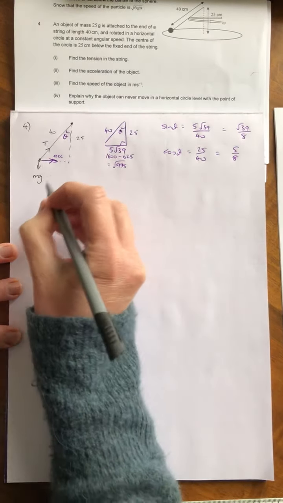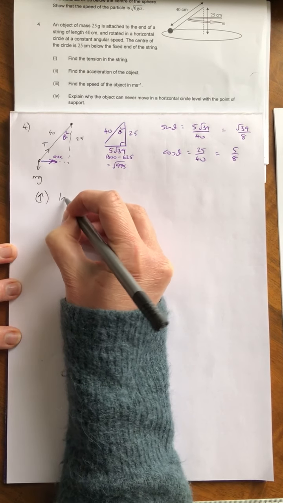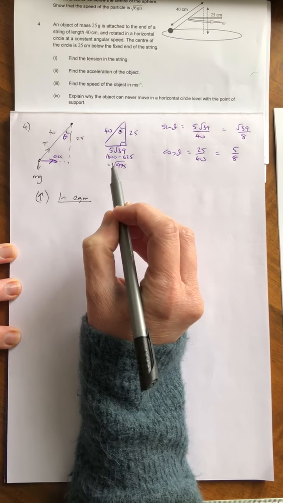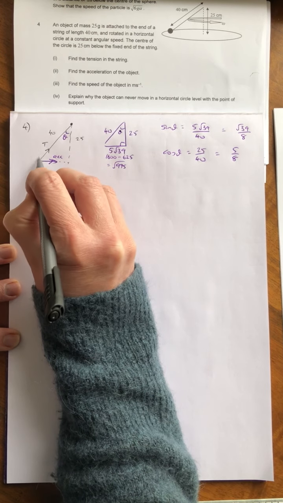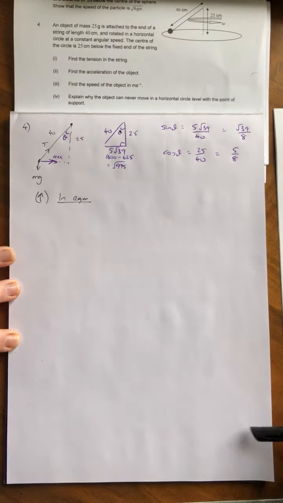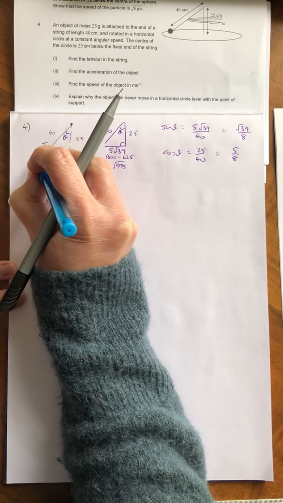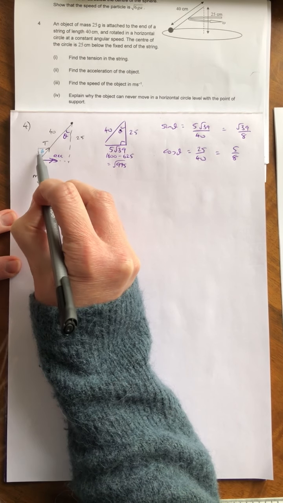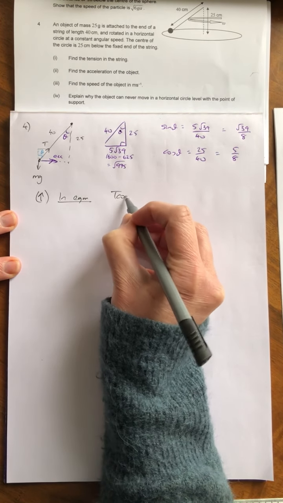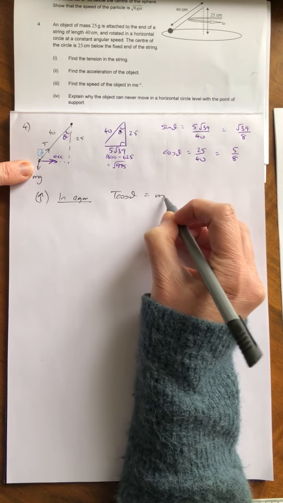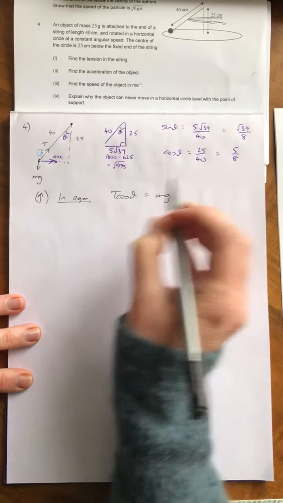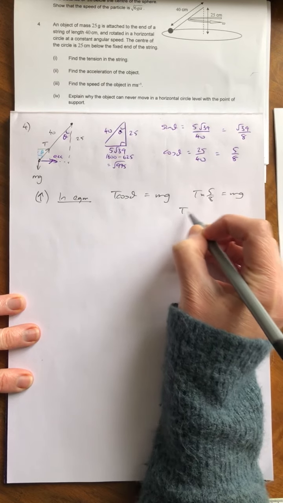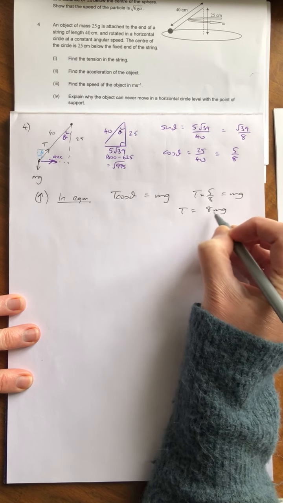Okay, so to find the tension in the string, first step, always resolve vertically. It's in equilibrium. I know the forces up have to balance the forces down. I have got this alternate angle here, an angle there of theta. So I have got the cosine component. It's going to be T cos theta going up, and that is equal to mg going down. Cos theta is 5/8, so T multiplied by 5/8 equals mg, which makes T equal to 8mg over 5.